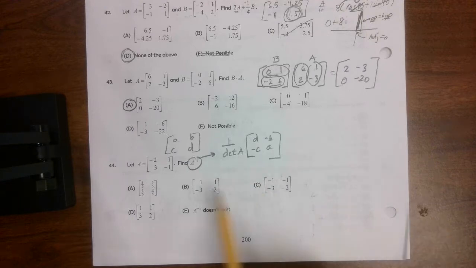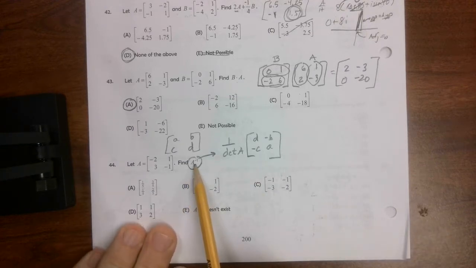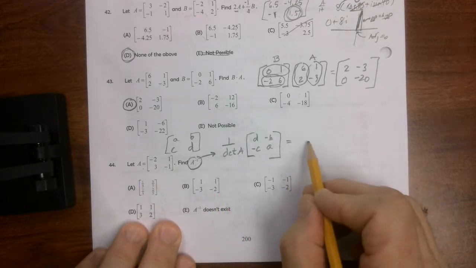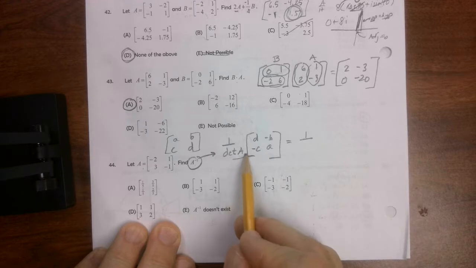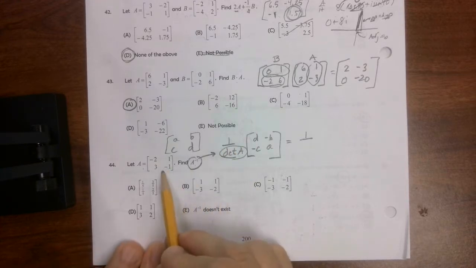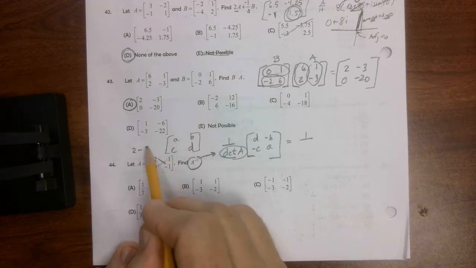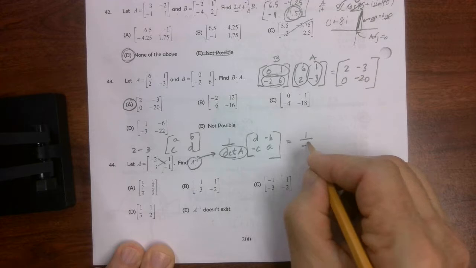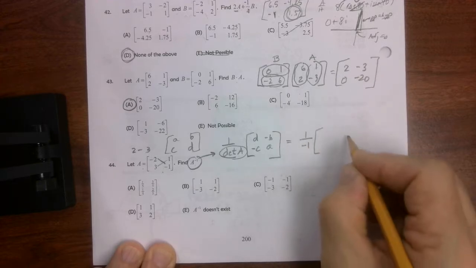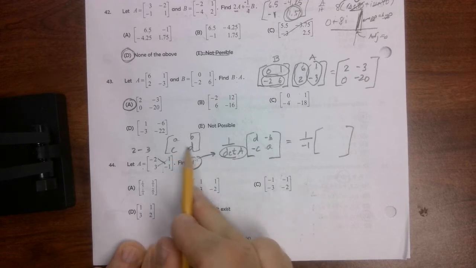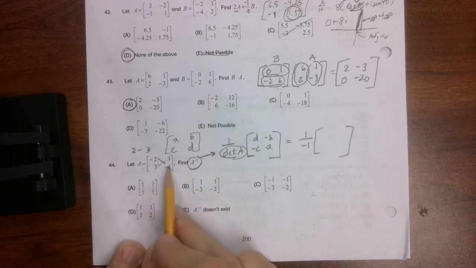Okay, so we're up to number 44, and it's asking us to find the inverse matrix of this matrix. And there's a little formula that we have. So the first thing we have to do is figure out the determinant of the original 2 by 2, which is ad minus bc. Multiply this way, we get 2. Got to subtract. Multiply this way, we get 3. 2 minus 3 is negative 1. Now we got to do the little switcheroo. So a and d, we got to switch. So whatever these are, we switch them.